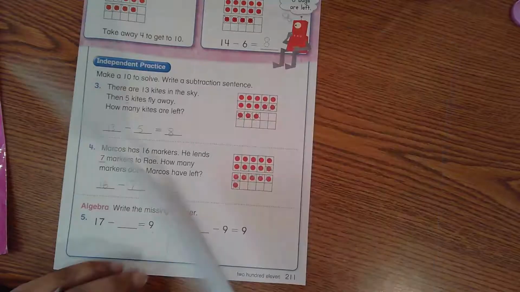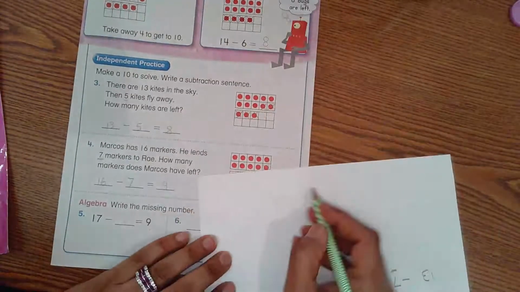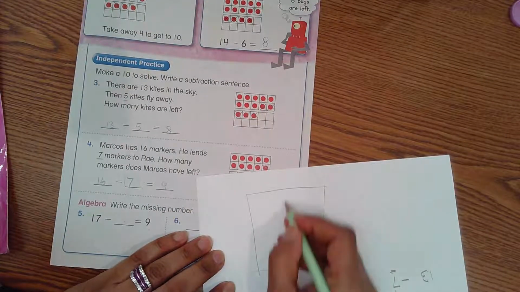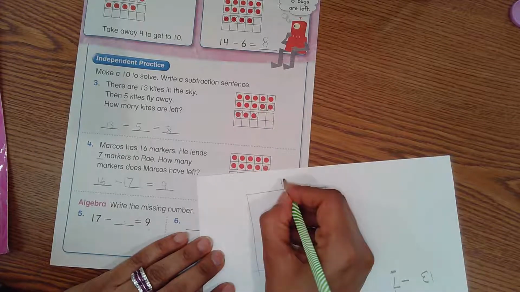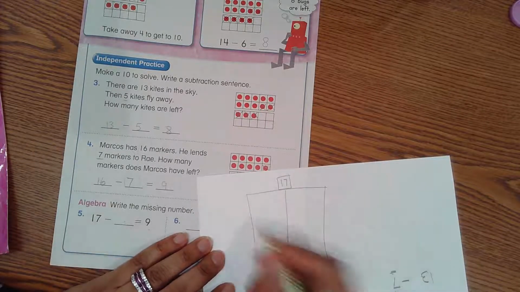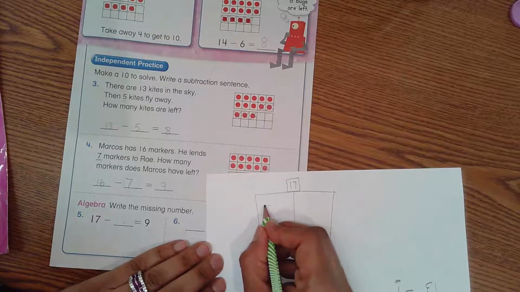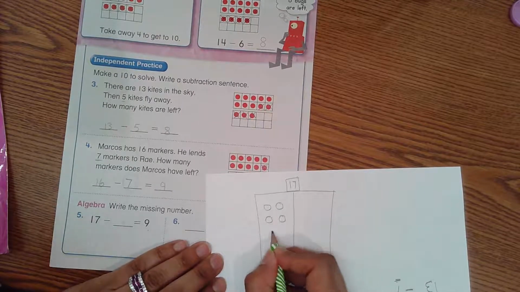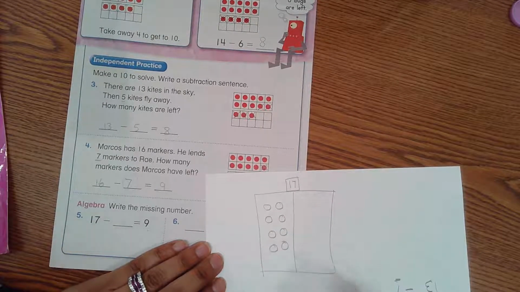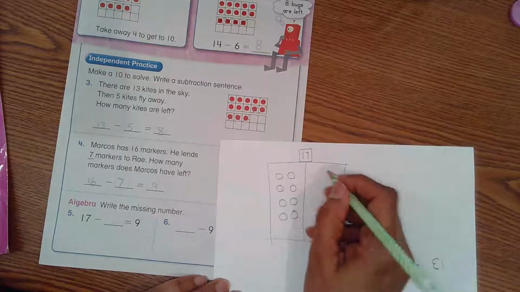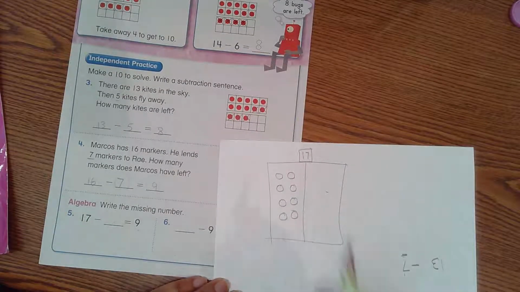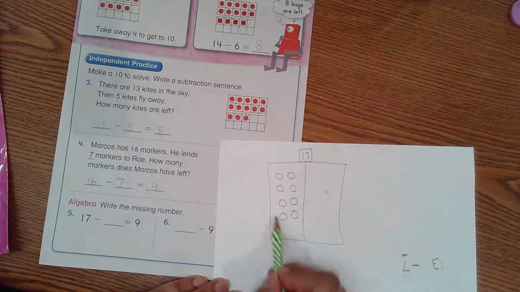So if I used my box up there, a whole number 17, one part I know 9, so I'm gonna draw 9 circles. Now I'm looking for the missing part. So 17 take away 9 to get that missing part.